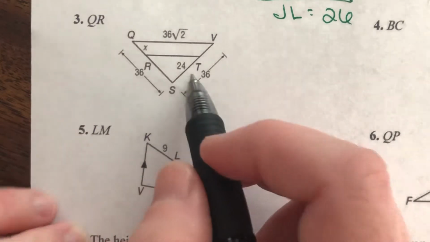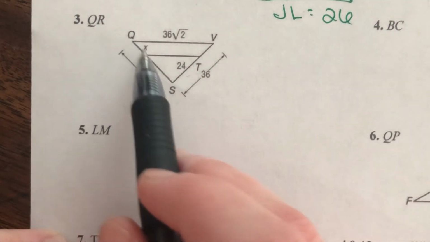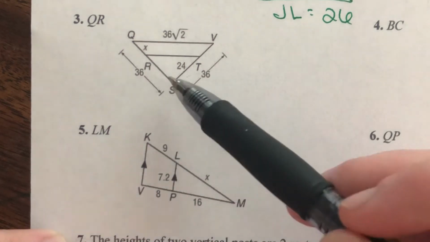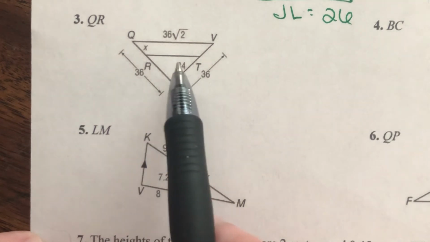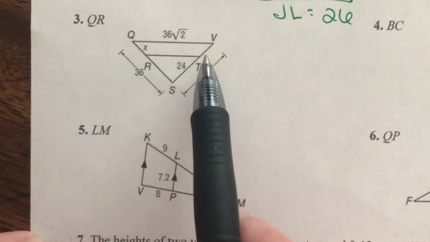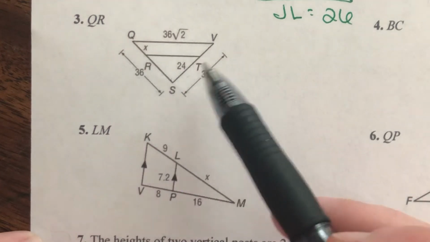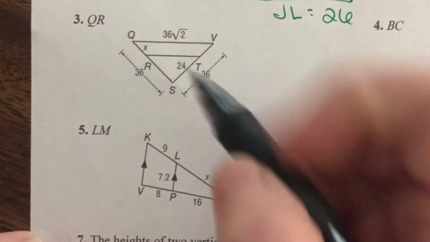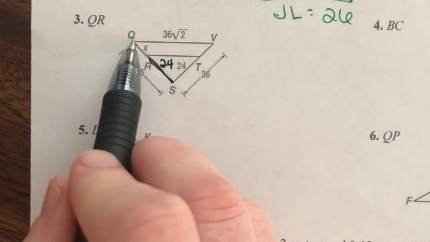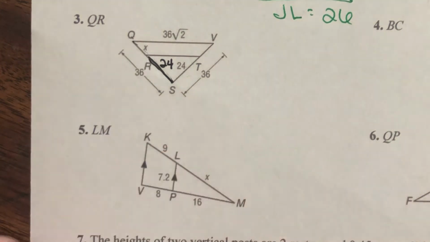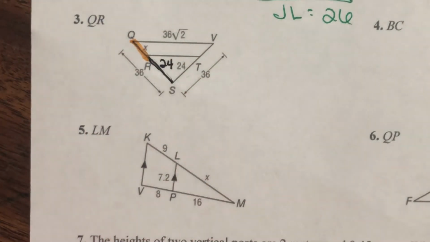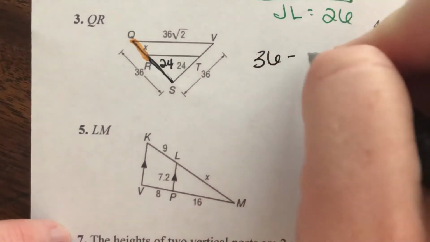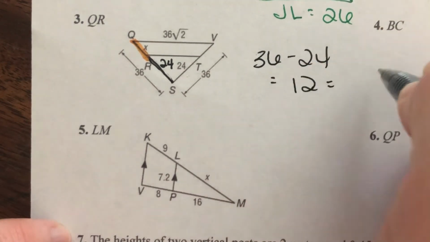Here we go. This one's a little different because we can kind of use common sense here. The big triangle is isosceles. It tells us SV is 36 and QS is also 36. And so if the smaller triangle is similar to the bigger guy, that means this also has to be isosceles. So if this is 24, then this has to be 24. This guy right here has to be 24. So if this whole thing is 36 and this is 24, what must just QR be, this little portion down here? What plus 24 equals 36, right? 36 minus 24 equals 12, which is QR.